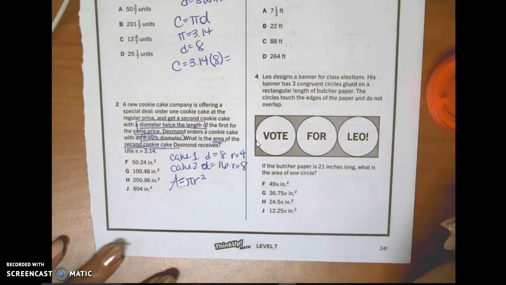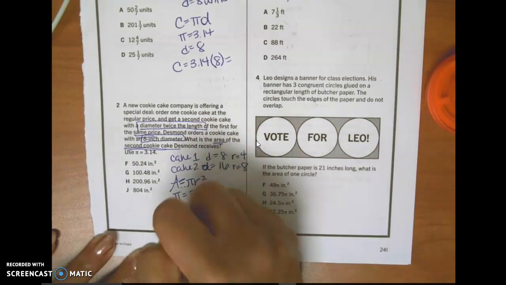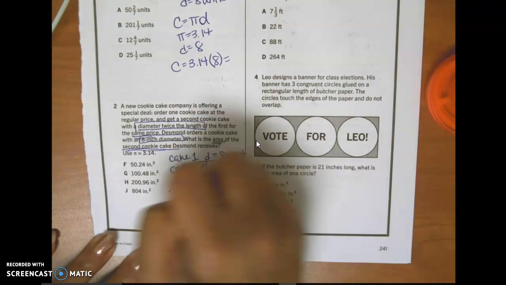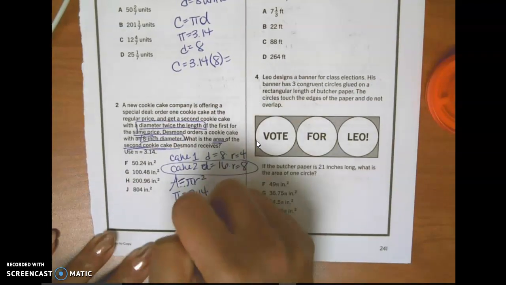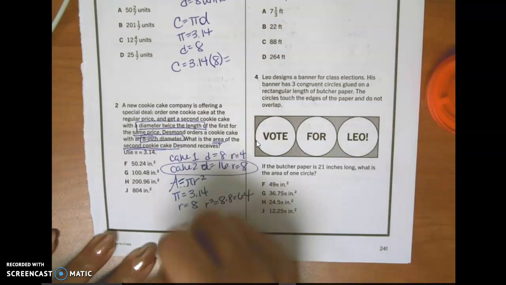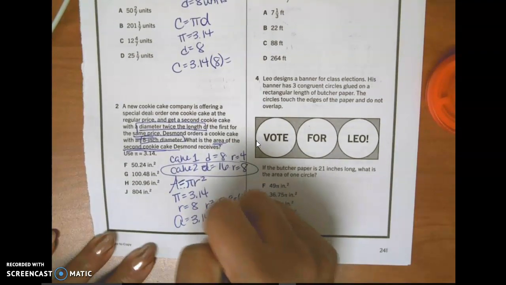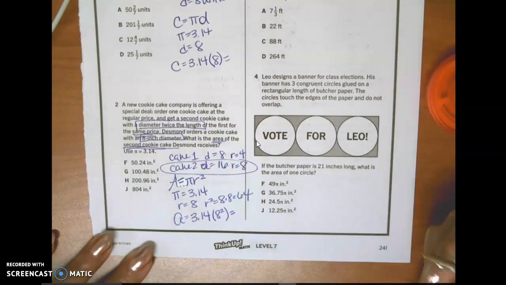Area equals pi times radius squared. Okay, you need to write more. Pi is 3.14. Radius of my larger cake, that second cake, is 8. Radius squared is 8 times 8, which is 64. So my area will be 3.14 times 8 squared. Then we'll calculate that.